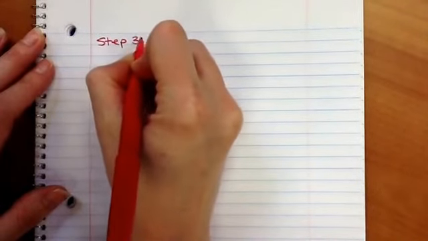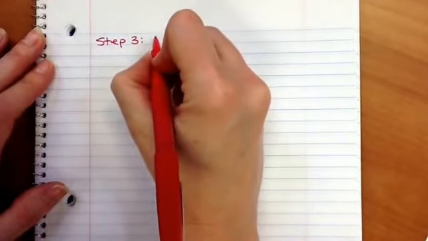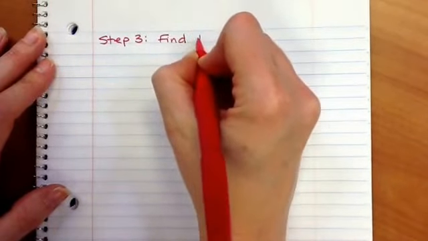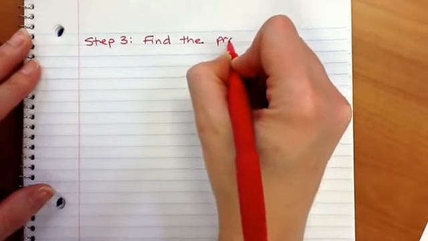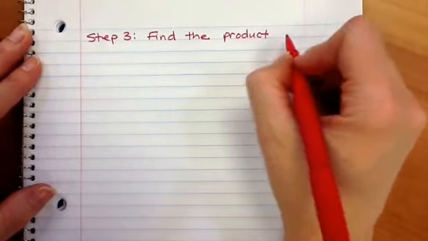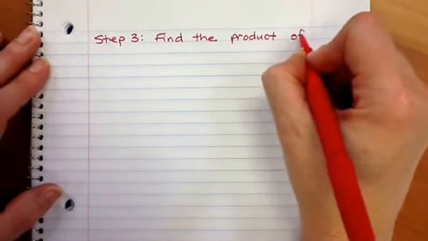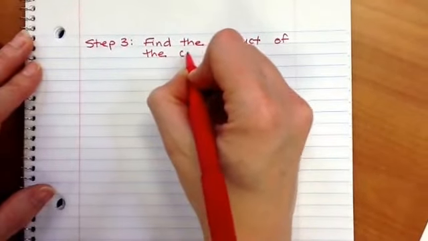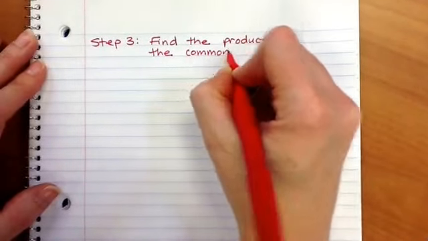Okay, step 3. You are going to find the product. Remember, product is the answer to a multiplication equation. The product of the common factors.